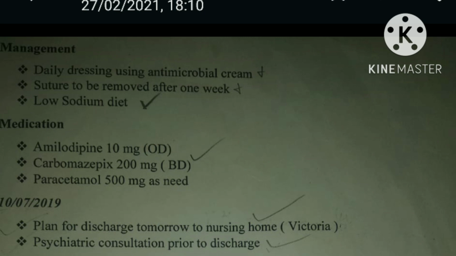Then what management have they done? Daily dressing using antimicrobial cream, sutures to be removed after 1 week, and low sodium diet. Medication: amlodipine 10 mg OD, carbamazepine 200 mg BD, paracetamol 500 mg as needed. On 10/7/2019, plan for discharge tomorrow to nursing home, Victoria. Then psychiatric consultation prior to discharge. What is the discharge plan?